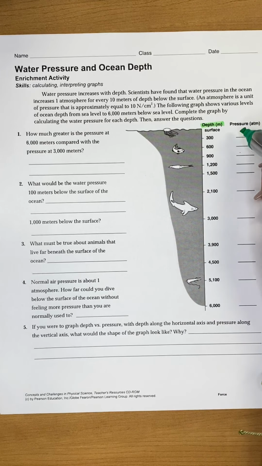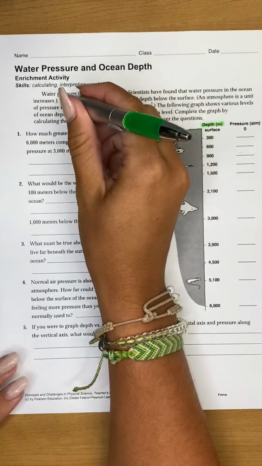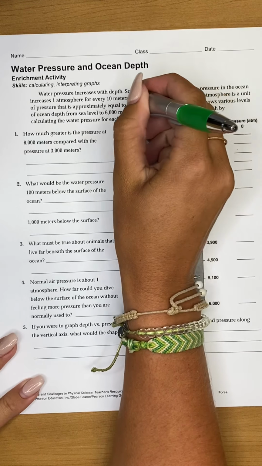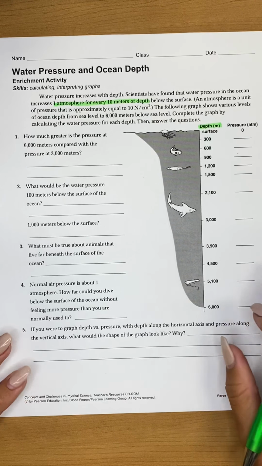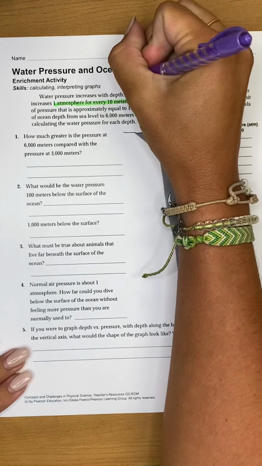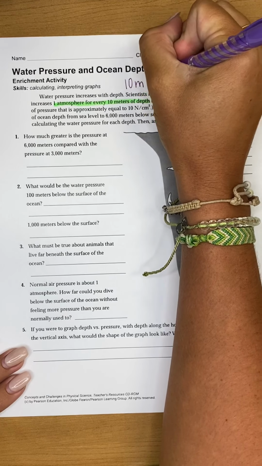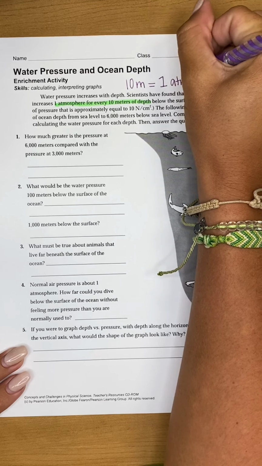All right, so as we increase in depth, and this little bit of information at the top does say it, for every 10 meters, we're going to increase 1 atmosphere of pressure. All right, so for this particular worksheet, we are working in atmospheres. So I'm going to write it up here. For every 10 meters that we increase in depth, that equals a change in 1 atmospheric unit.